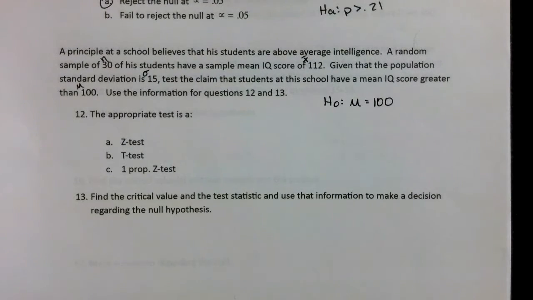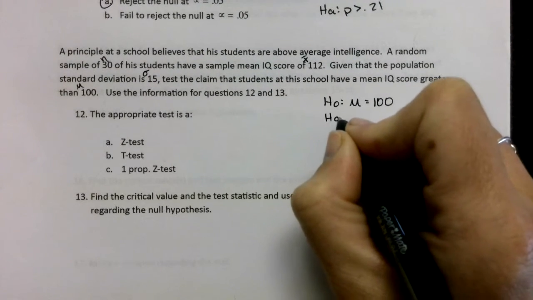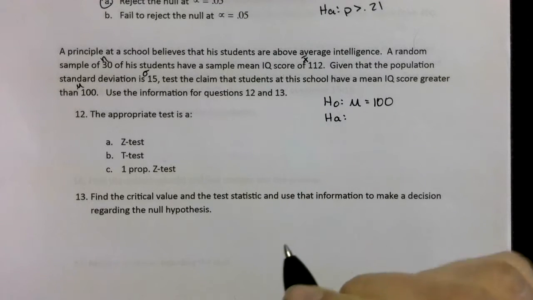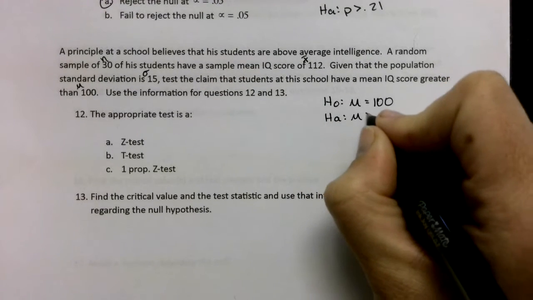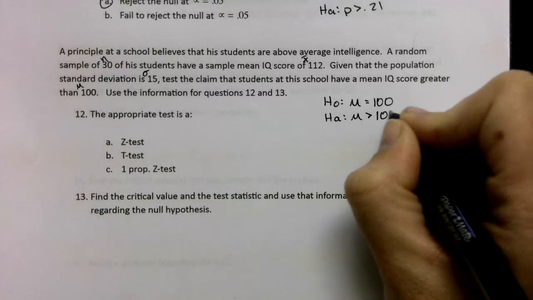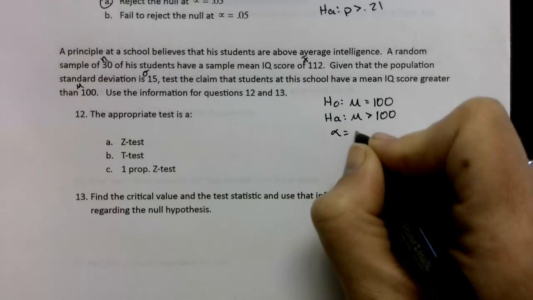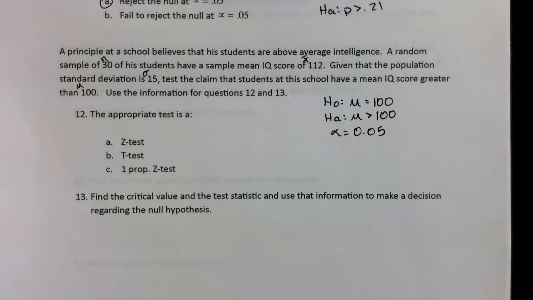So the null hypothesis is that the mean IQ score is 100. He thinks that his population of students have an IQ that is greater than that, so we want to make our alternative greater. Alpha is going to be 0.05.